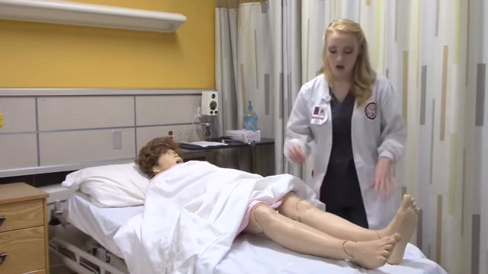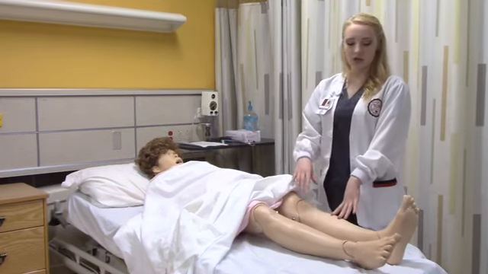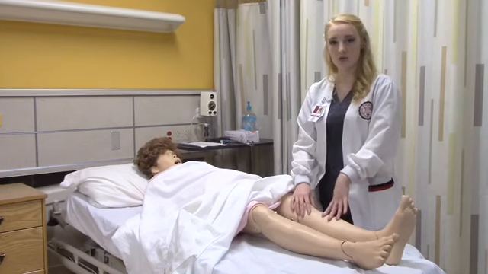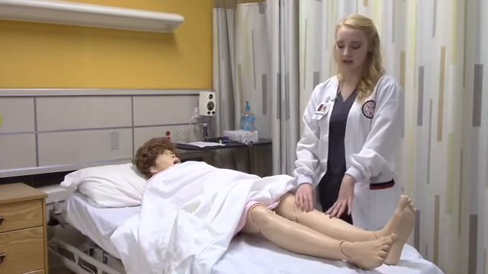Also, if your patient's laying in bed, you need to make sure that they have some TED hose or some SCDs on, and we can go over those in class.